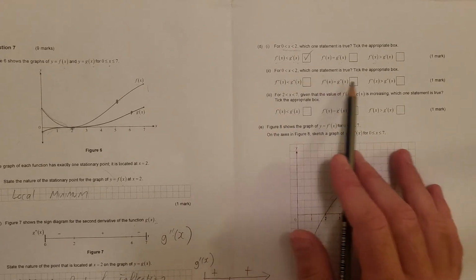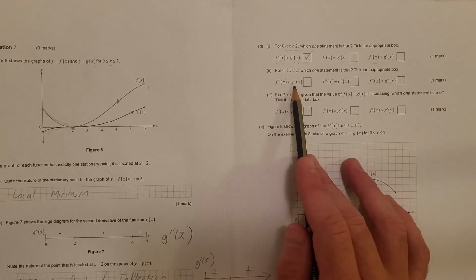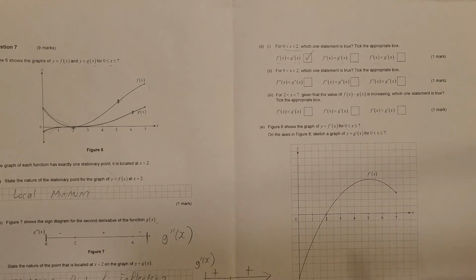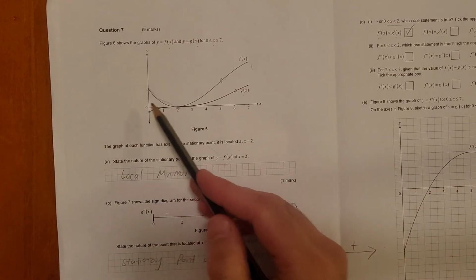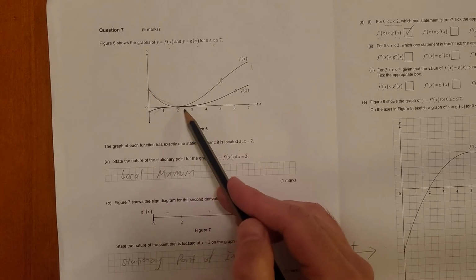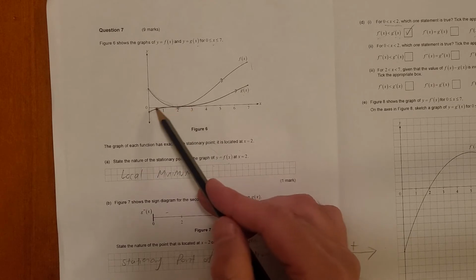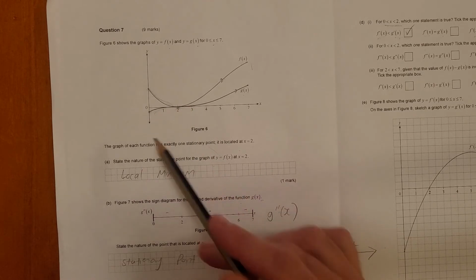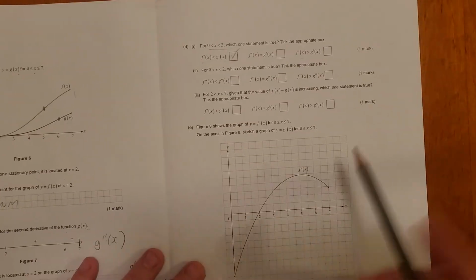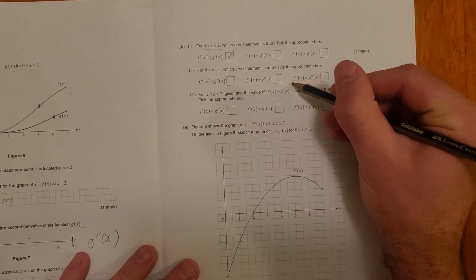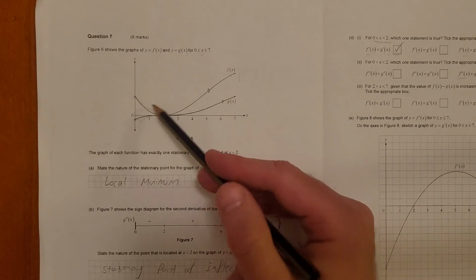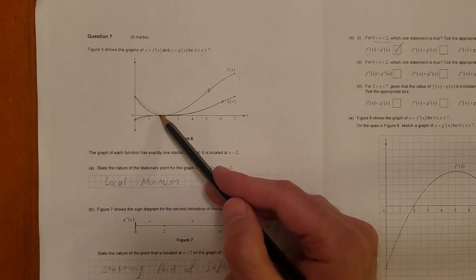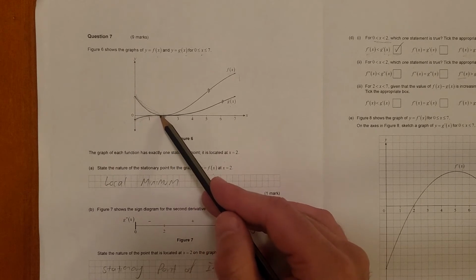Same again, between 0 and 2, which statement is true? This time we're talking about the second derivative. Now remember, the second derivative tells us when it's going to be concave up and when it's going to be concave down. And what we can see is between 0 and 2, f of x is concave up, which means the second derivative of f of x is positive, and g of x is concave down, which means the second derivative of g of x is negative. So the statement that we're going to tick here that's going to be correct is that the second derivative of f of x is larger than the second derivative of g of x, okay? Because f of x is concave up, so the second derivative is positive. g of x is concave down, so the second derivative is negative.